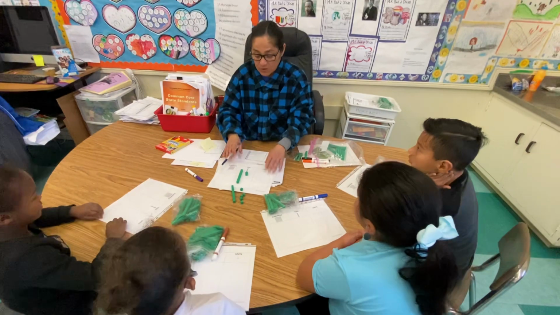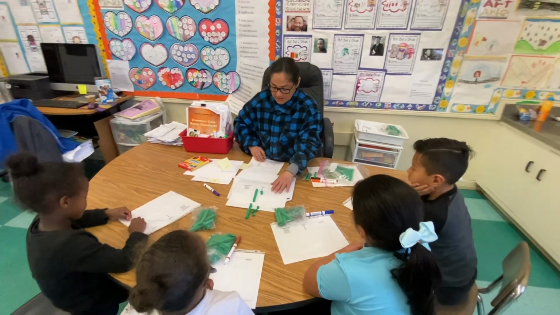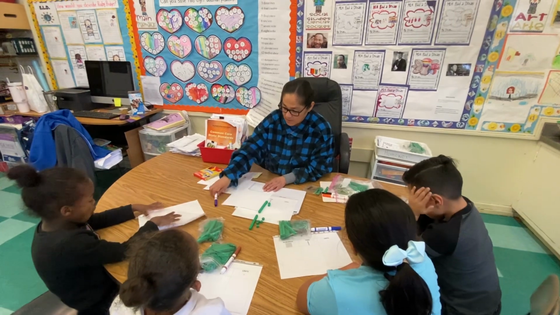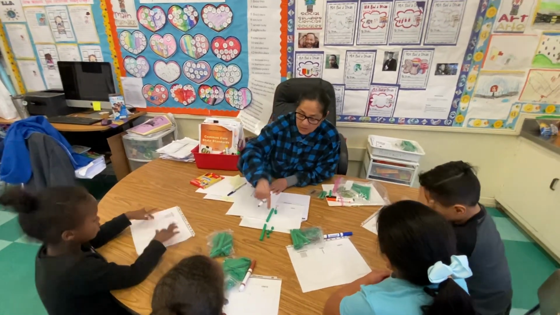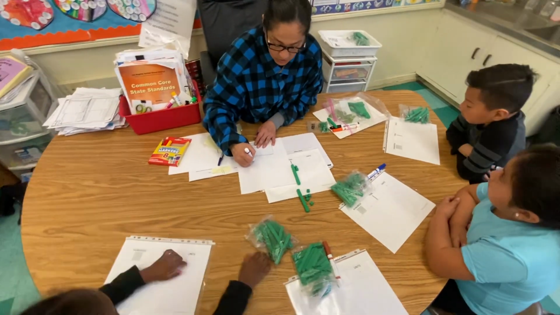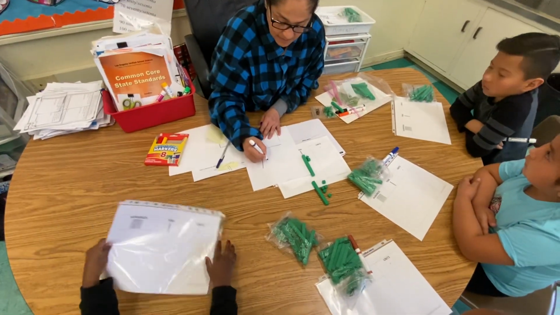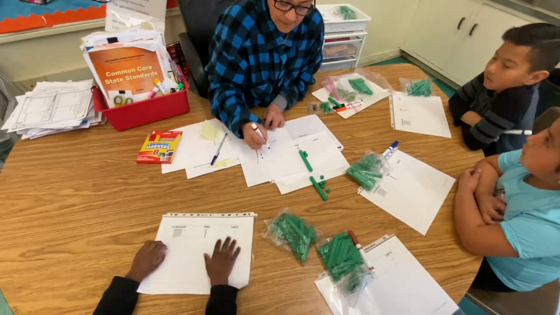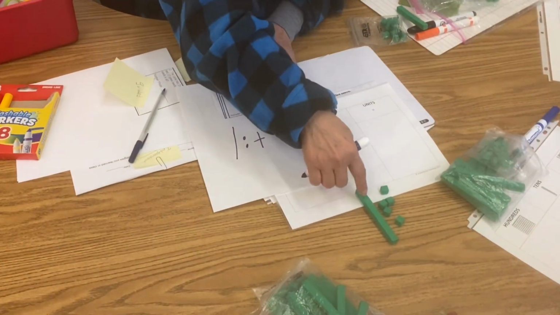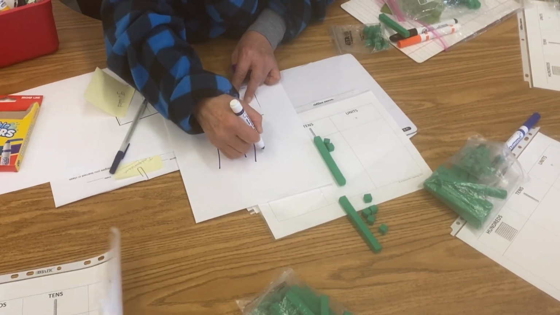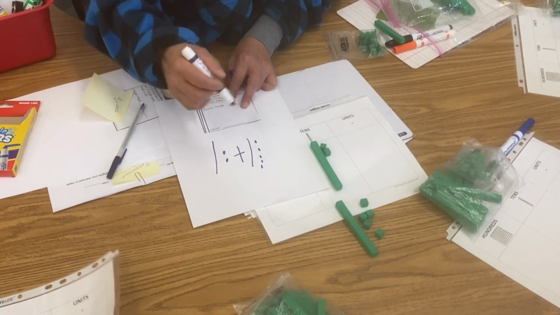All right, so I have my model with my tens and ones. Now I'm gonna make a model on my page. Okay, same thing, whatever I have here, I need to show it on my paper. So I go 10, 11, 12, and I said I'm gonna add, right? Plus 10, 11, 12, 13, 14, 15.